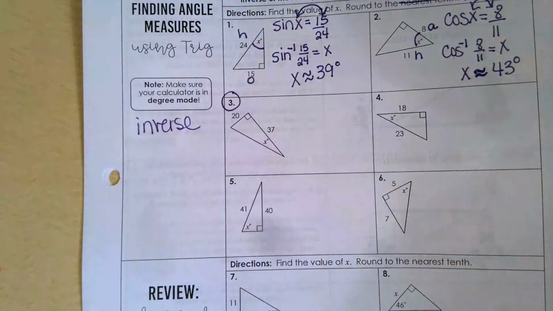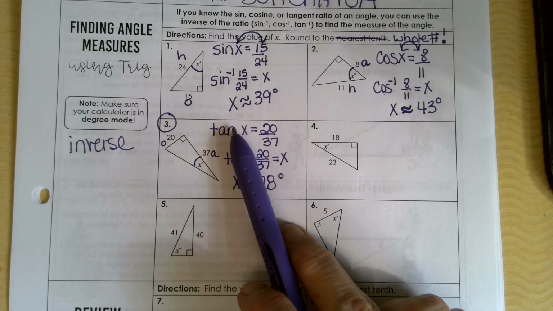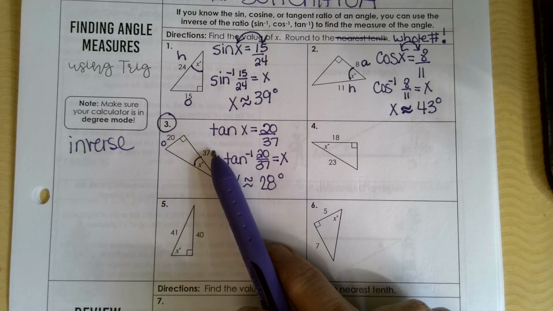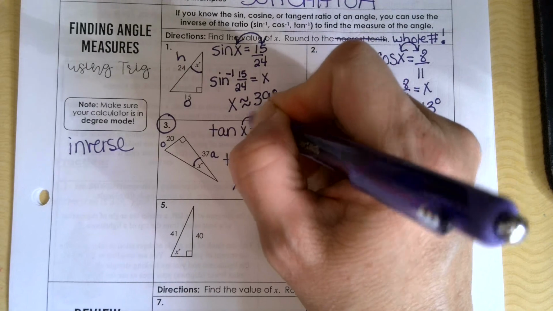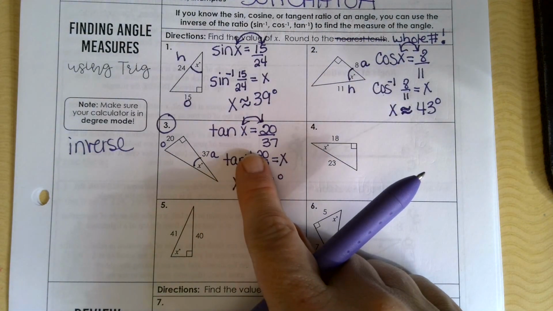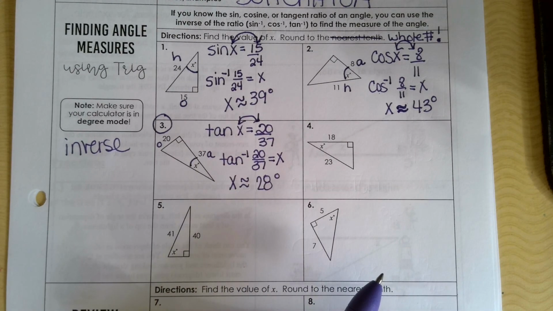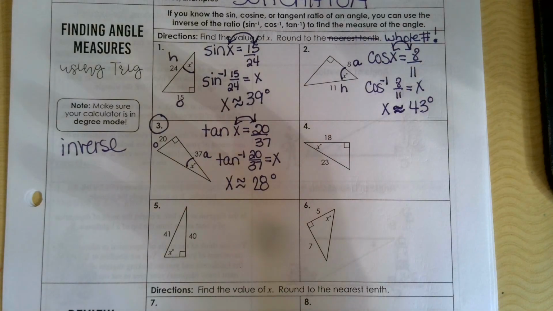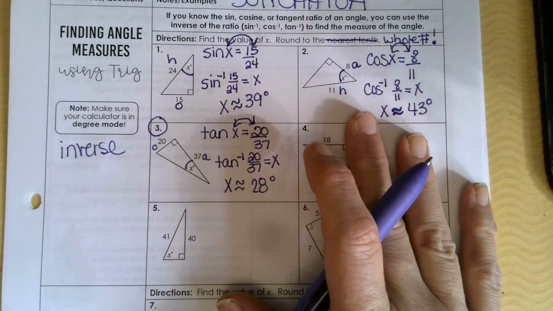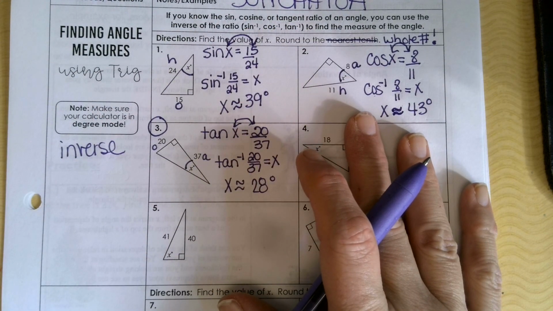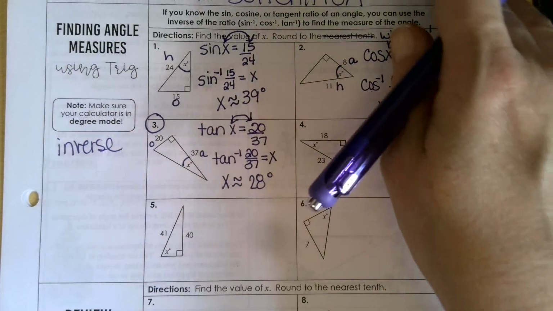Show me that you can do it. Okay, should have used tangent. Tangent of x equals opposite over adjacent, which is 20 over 37. I did the switch, change to inverse. Put this in your calculator. It's about 28 degrees. I can't make this any harder other than the fact that you might have radicals on the sides of the problems and that you may have to deal with simplifying some radicals before you put those into your calculator. So let's just do one more just to make sure you got it.